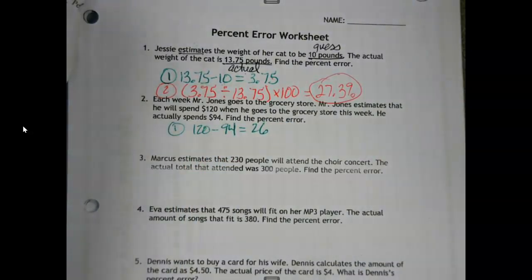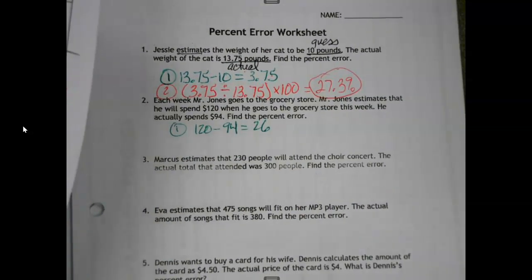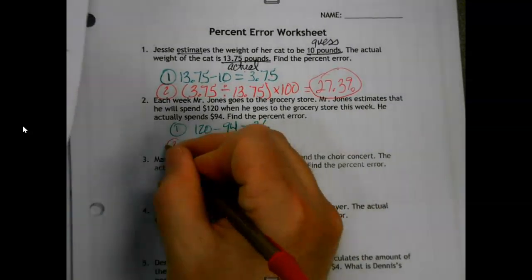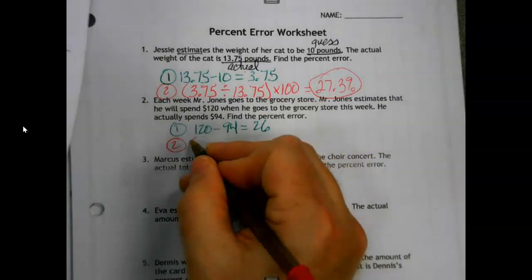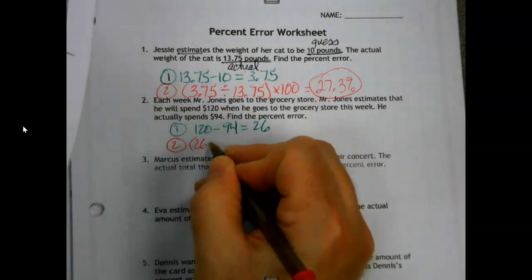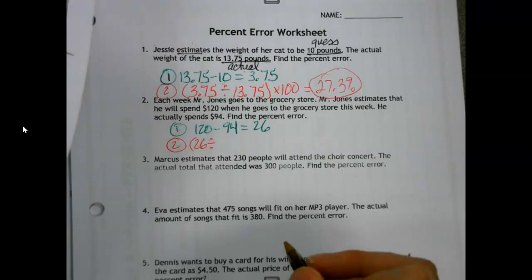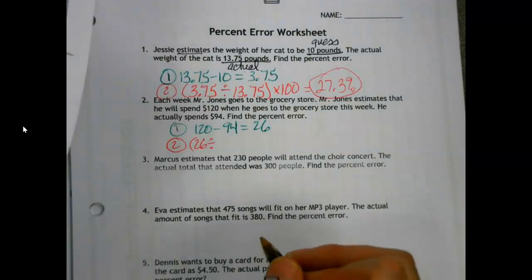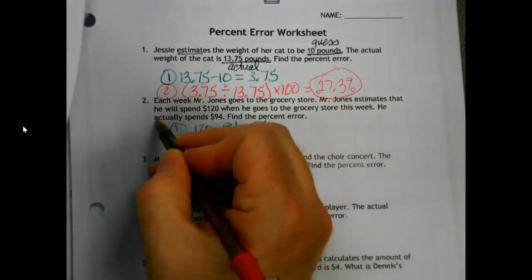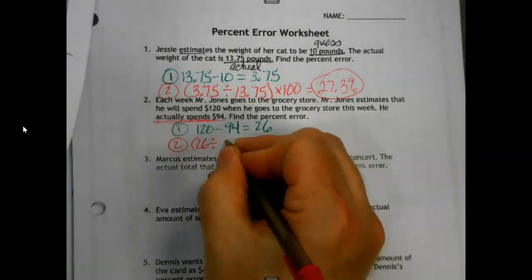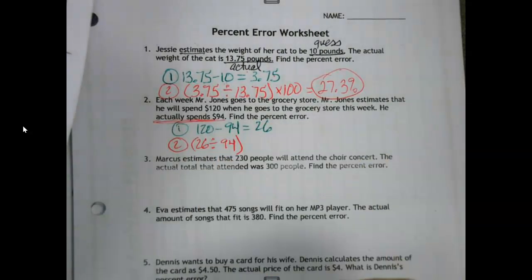Okay, Mr. Jones thought he was going to spend 120. He actually spent 94. That's a nice error. The only thing we're really going to have to think about is, okay, what was actually spent? 94. So that's the number we're going to divide by.